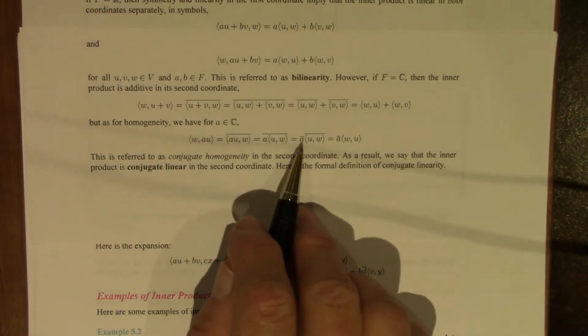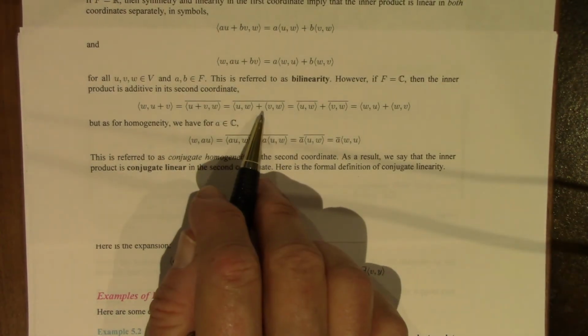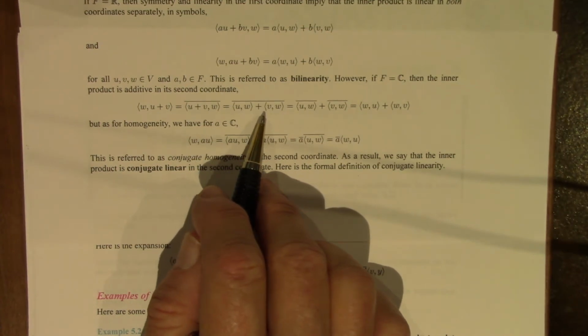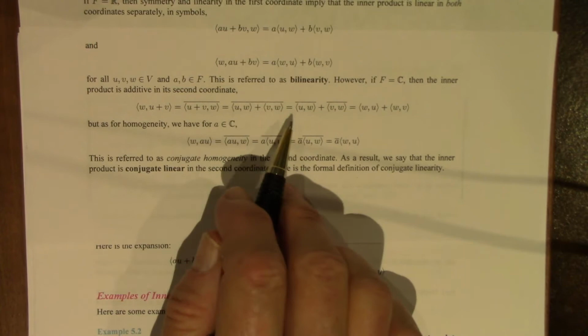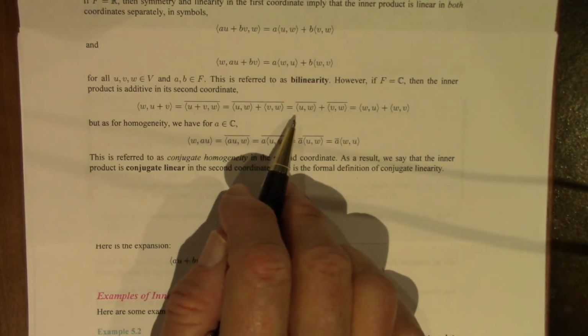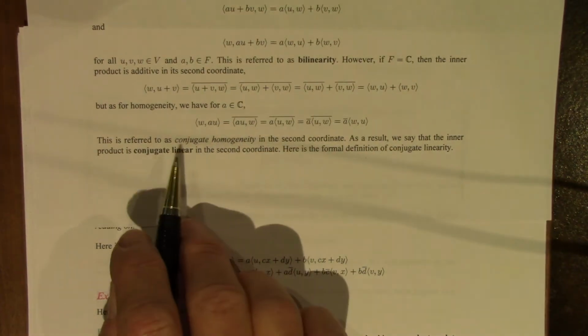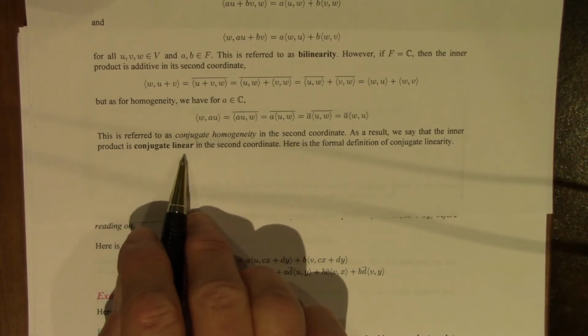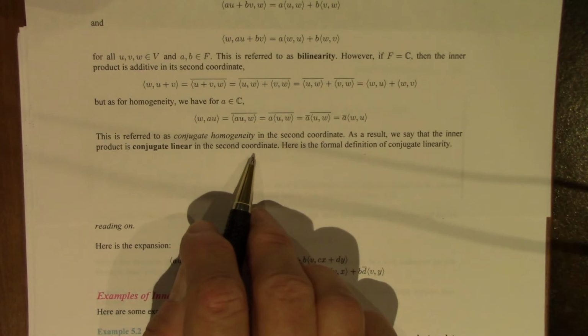And because the complex inner product is additive, linear in the first coordinate, additive and conjugate homogeneous in the second coordinate, we say that the inner product is conjugate linear in the second coordinate.